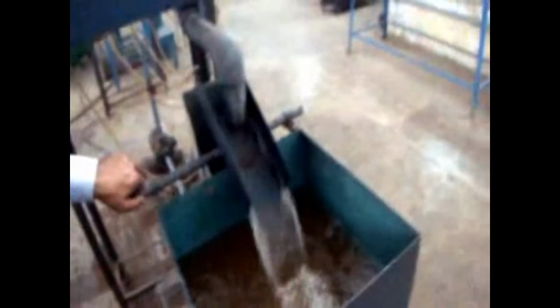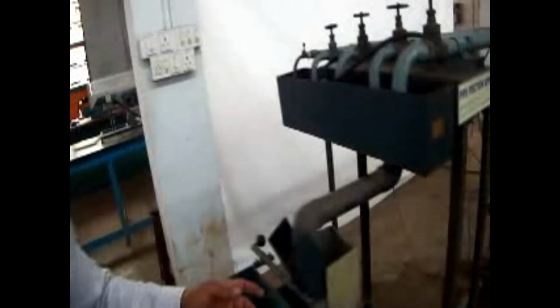Yeah, it is 16.71 seconds. So this is for one discharge condition. Let us change the discharge from the pump supply and find out the discharge as well as the head difference.